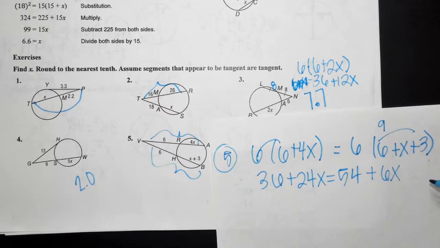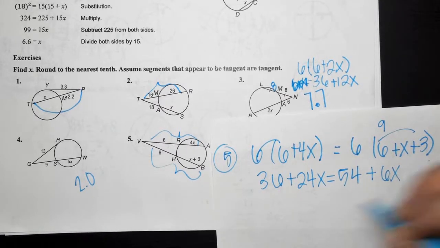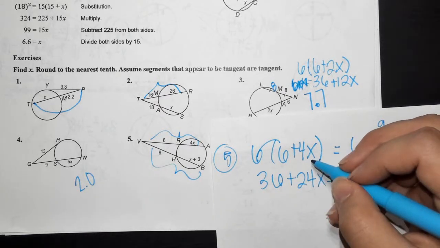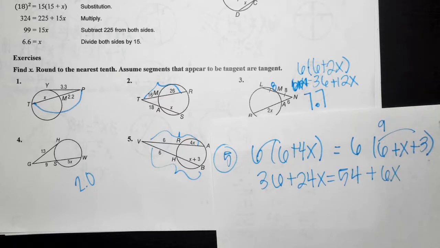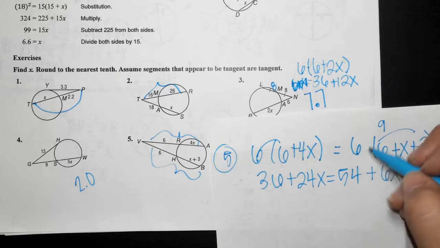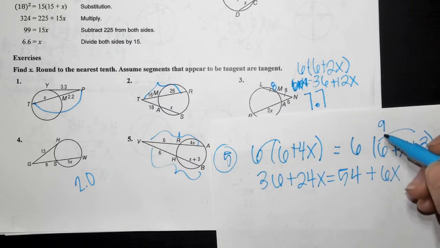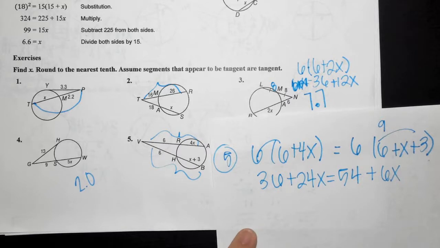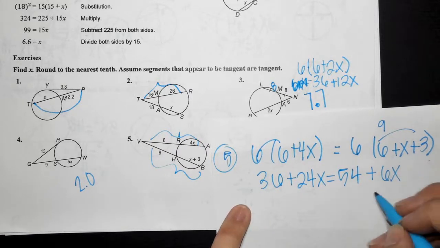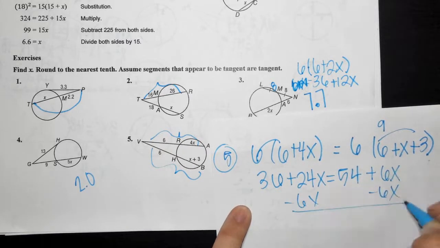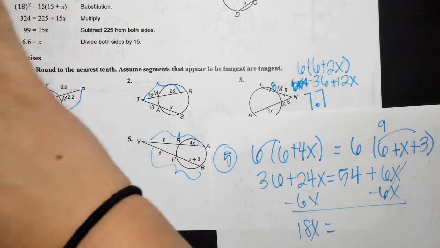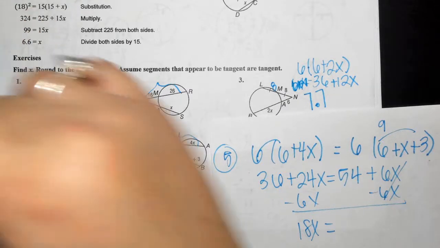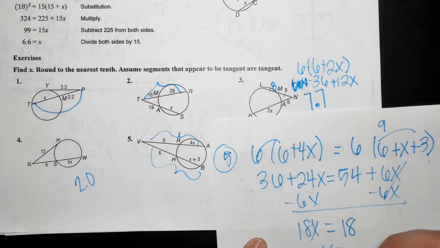6x. Am I doing this right? 6 times the whole thing, which is 6 plus 4x. And then we have the other side, which is 6 is the outside. Then the whole thing is 6 plus x plus 3. So subtract 6, 18, 54 minus 36 is 18, so x is equal to 1.